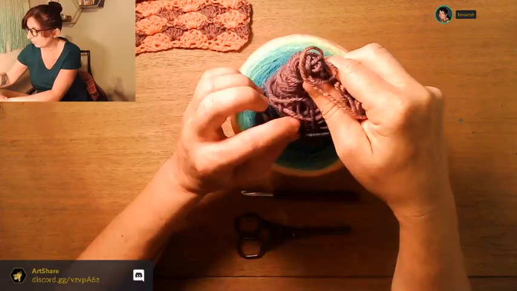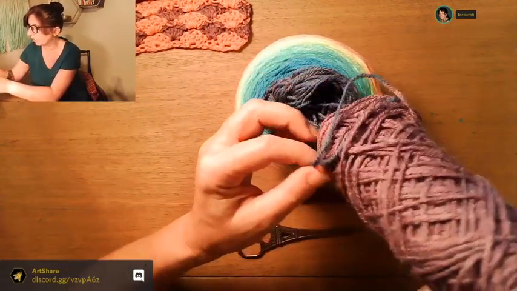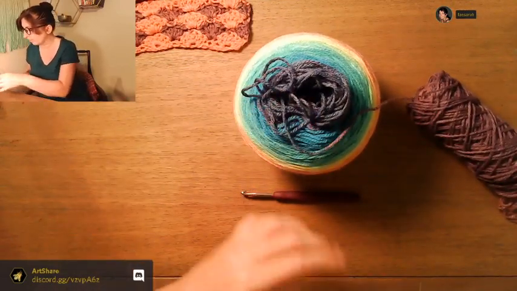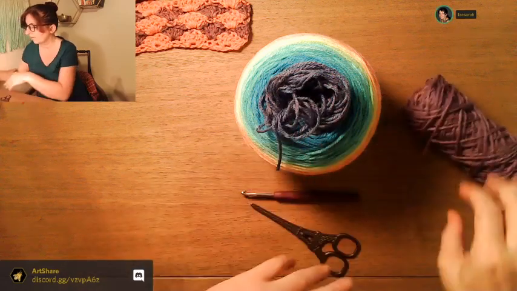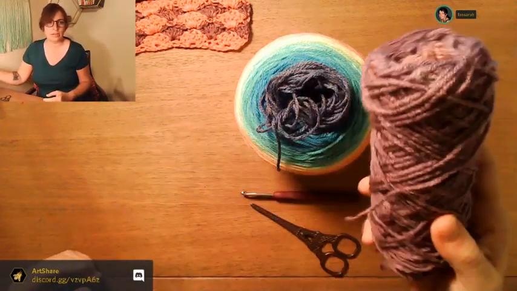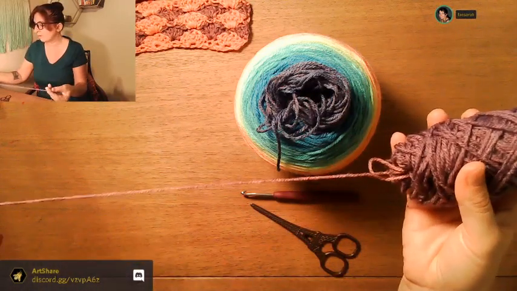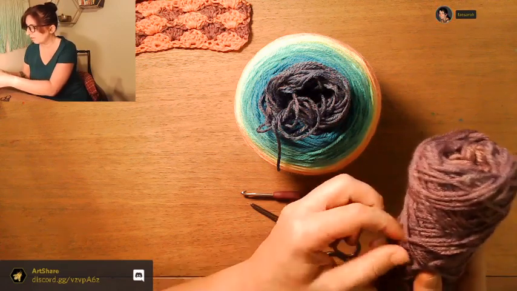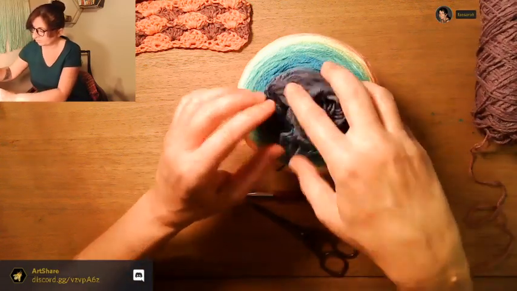So here's what I'm going to do. I'm going to use a couple different colors today because we're going to be changing colors. So I'm going to use this purple. I like this purple a lot. So I just went ahead and cut that out. Now I've got its own skein of yarn here, and you can pull from the middle, which I will be doing. I just tuck this in so it doesn't get loose, and then I will pull from the middle.